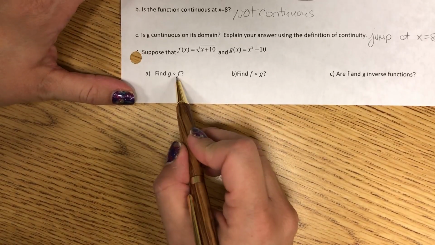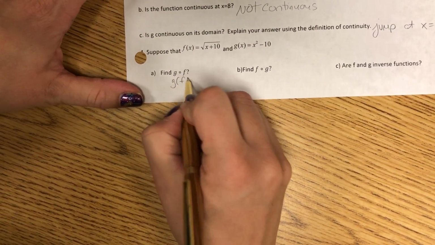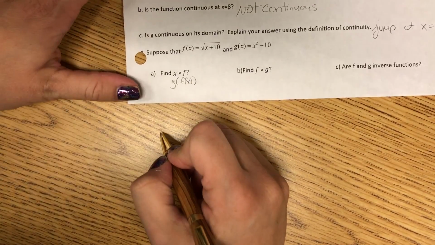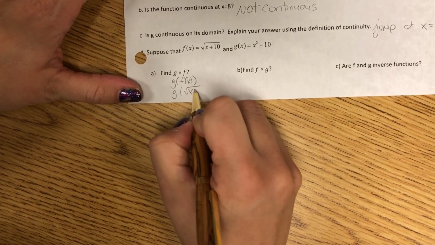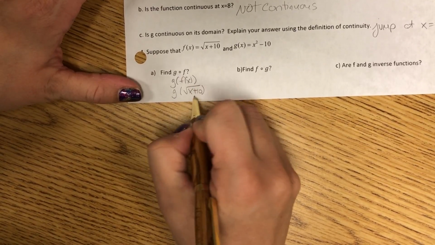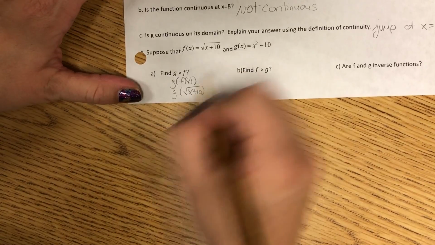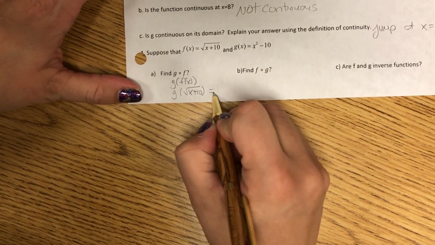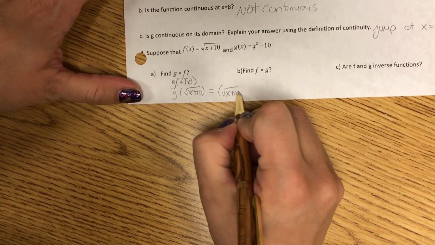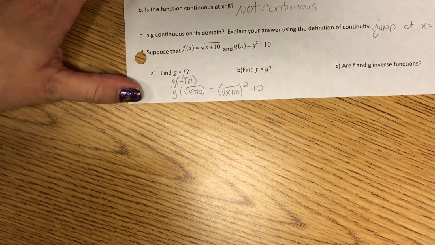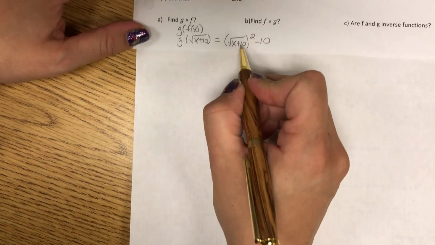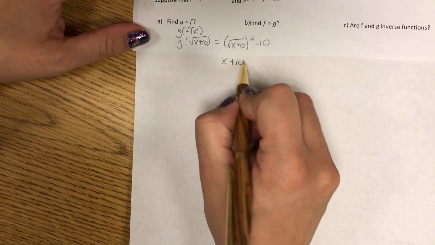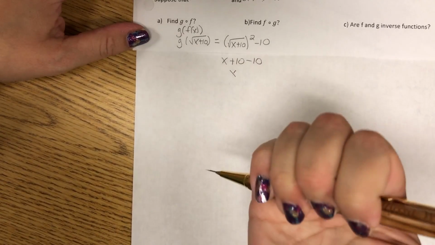All right, find g of f of x. So this is saying g of f of x. So that's g of the square root of x plus 10. So I take the square root and I plug it in to the g function anywhere there's an x. So that's the square root of x plus 10 squared minus 10. I need some extra paper. So if we simplify that, the square and the square root eliminate each other. We get x.